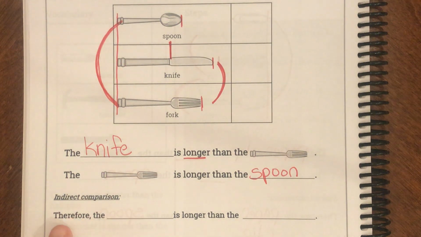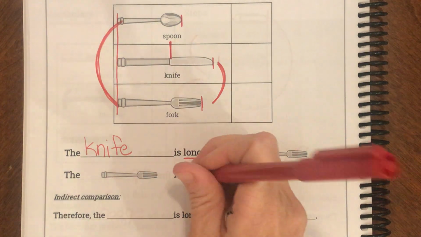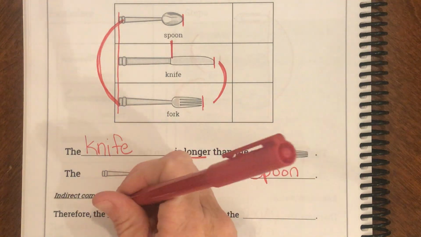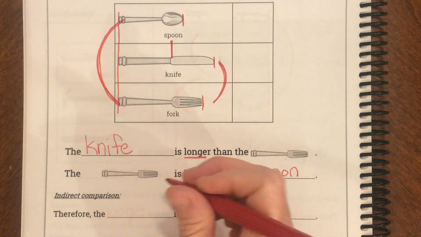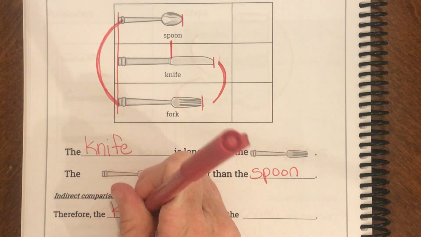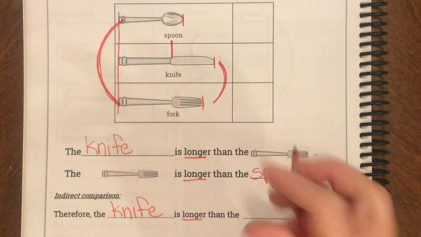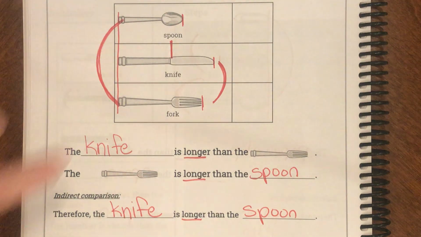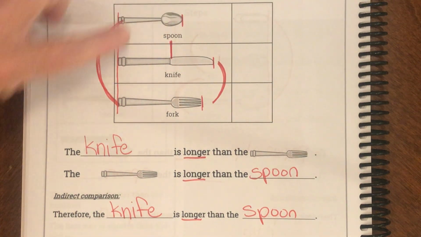Let's read this. Therefore, the blank is longer than the blank. Well, if the word says longer, which one should go there? Should I say, therefore, the knife is longer than the spoon? Or therefore, the spoon is longer than the knife? Ooh, I think we should say, therefore, the knife is longer than the spoon. Because if I compare these two, isn't the knife longer?